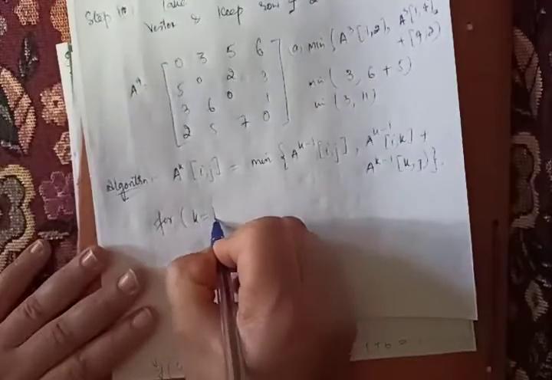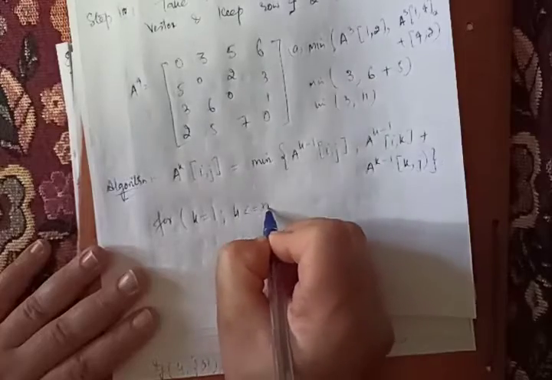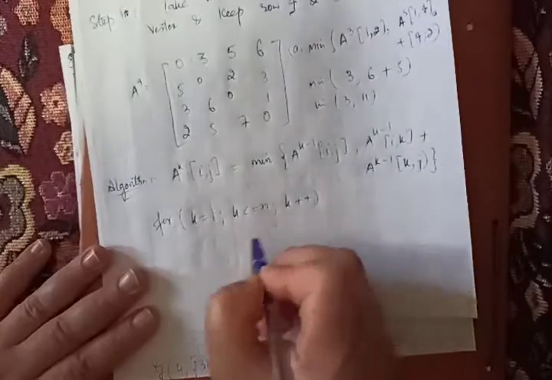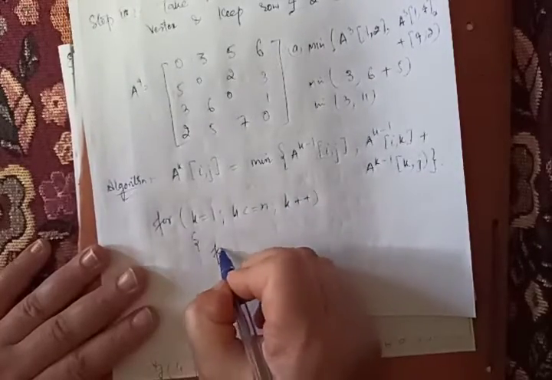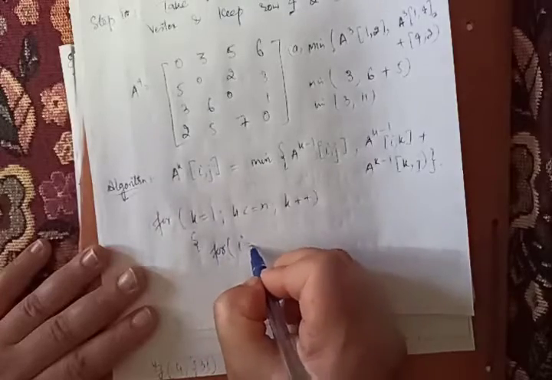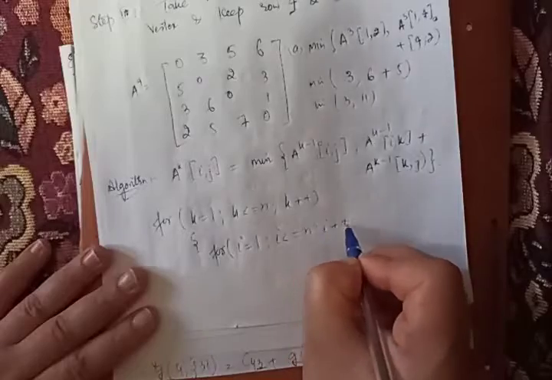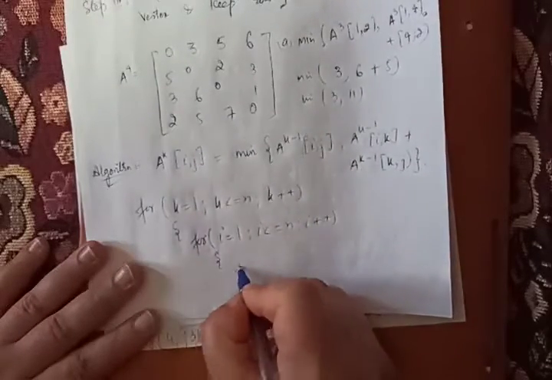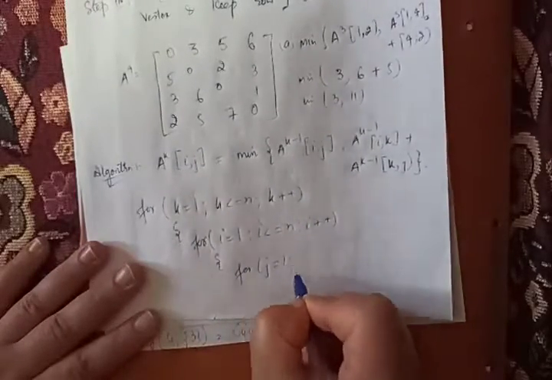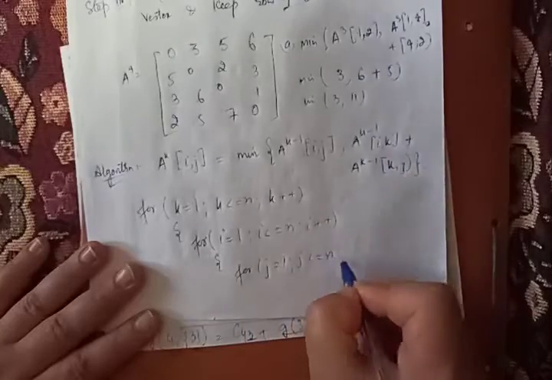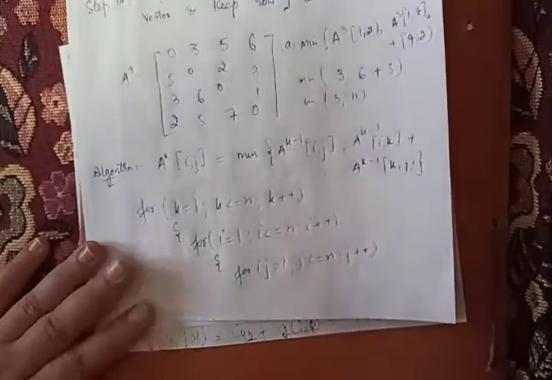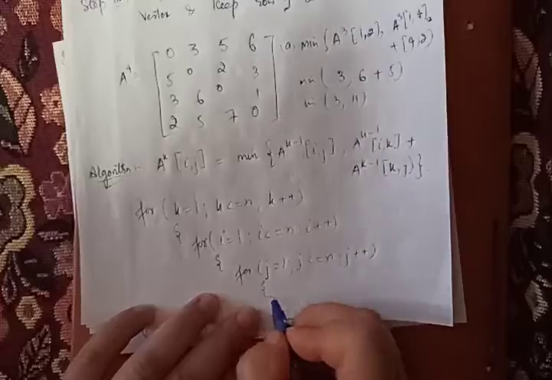For k is equal to 1, k is less than or equal to n, k plus plus. For I is equal to 1, I is less than or equal to n, I plus plus. Then for j is equal to 1, j is less than or equal to n. Here n is the number of vertices. हमें तब तक जाना है जब तक कि हम इस चीज़ को सॉल्व नहीं करेंगे.